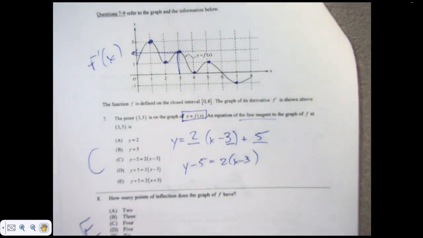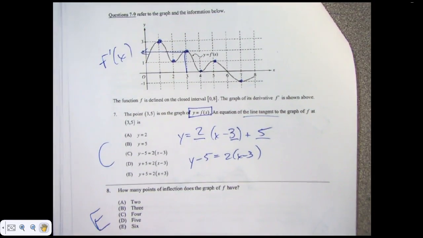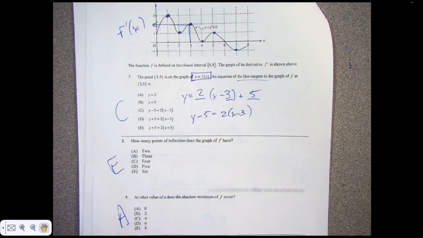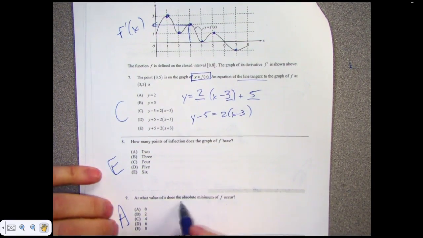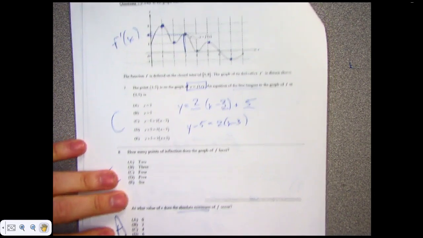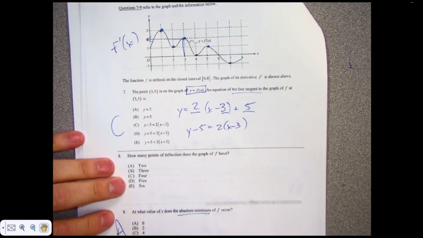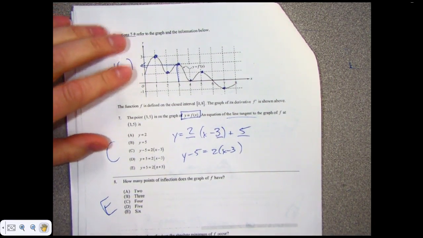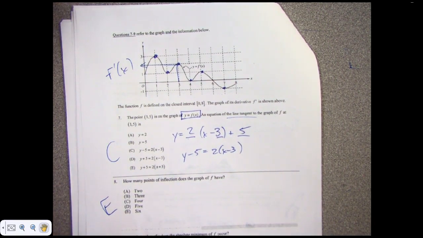And then number 9 is a new question. We haven't quite talked about that yet. I'm not going to go as in depth here, but I want to start talking about it. When does the absolute minimum of f occur? So this is the lowest point on the original graph between 0 and 8. So you've got to picture what's going on here.